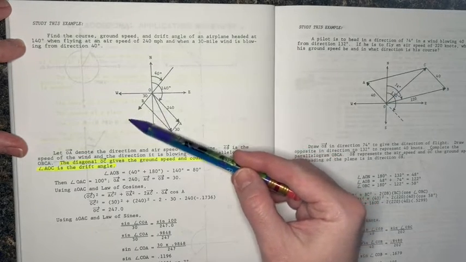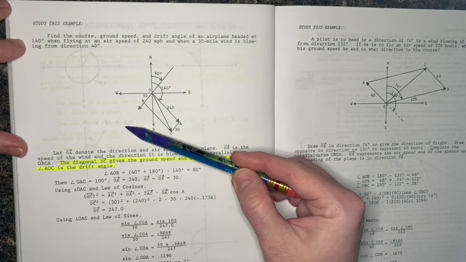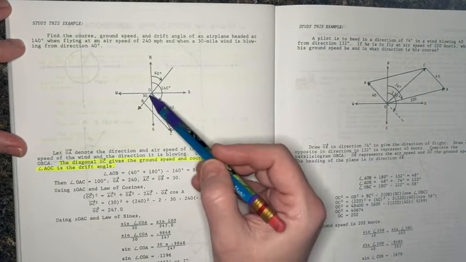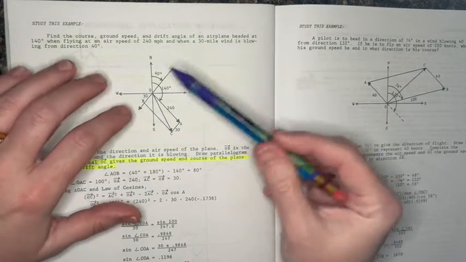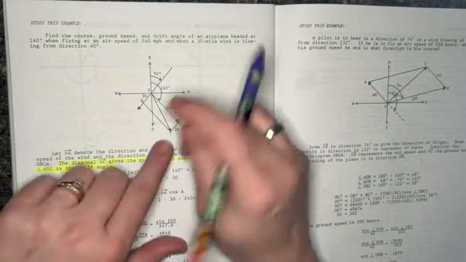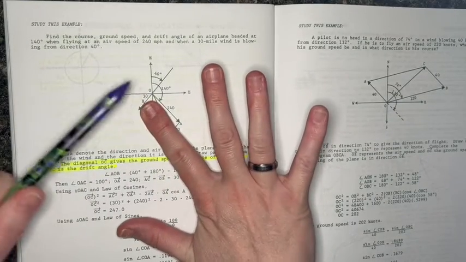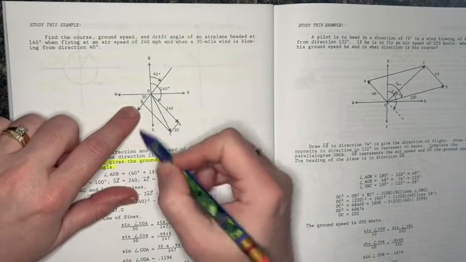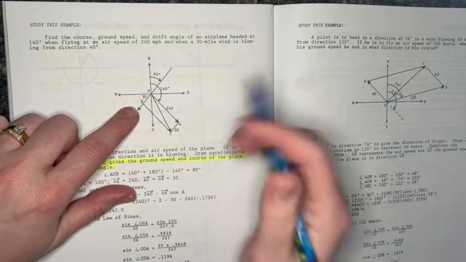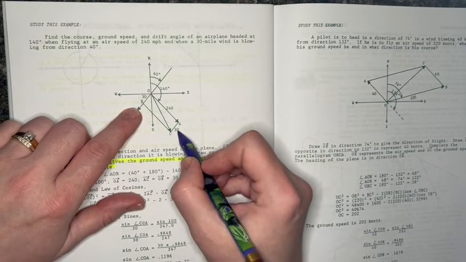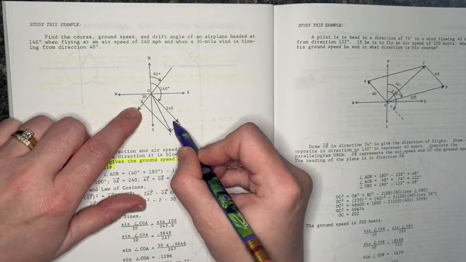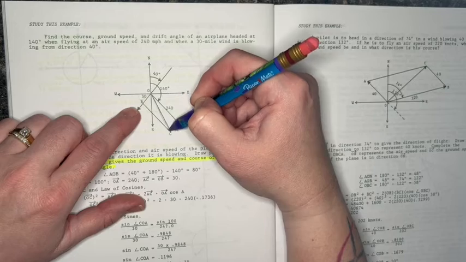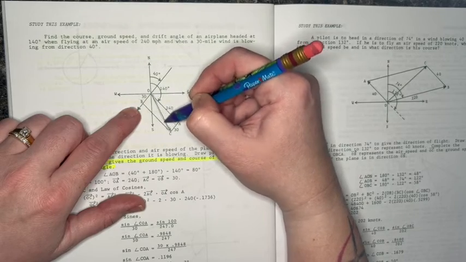So they drew a line at 40 degrees like this, okay? And it is a 30 mile per hour wind. So here is the 30. Basically at this point we have those two lines, right? This line here and this line of our airplane. They turned it into a rectangle. Okay, remember our parallelogram, so that they could drop the 30 down here. This is a 90-degree angle, and this is one of the things we're solving for. Okay.